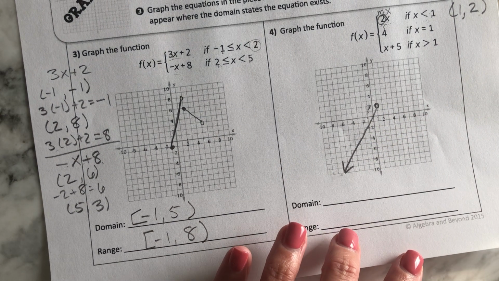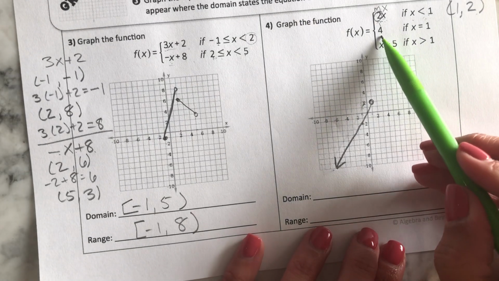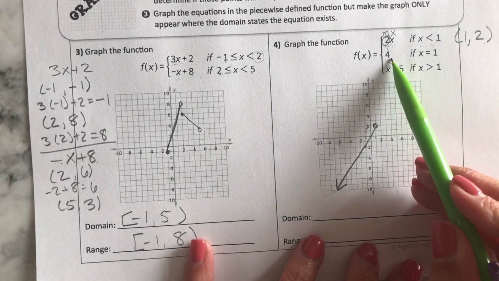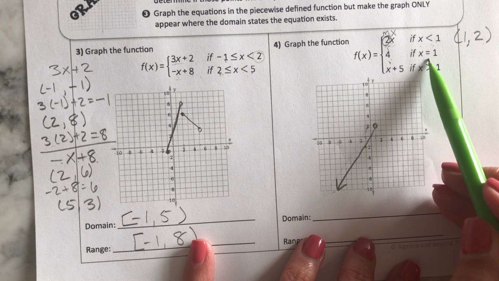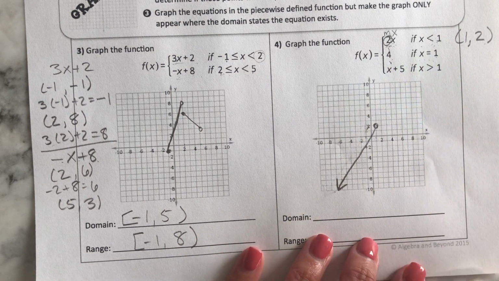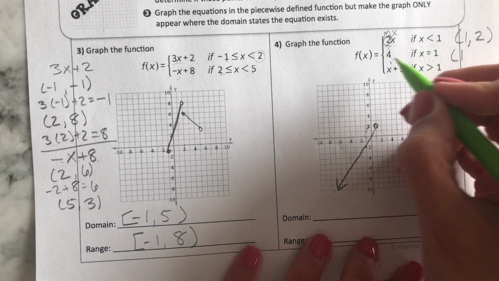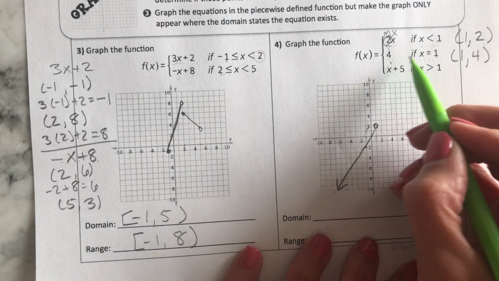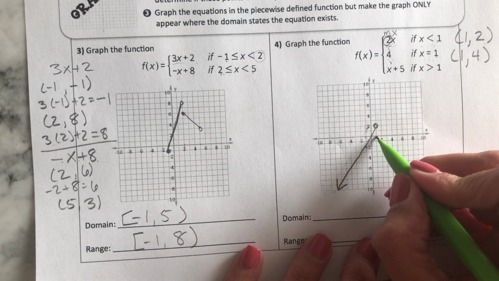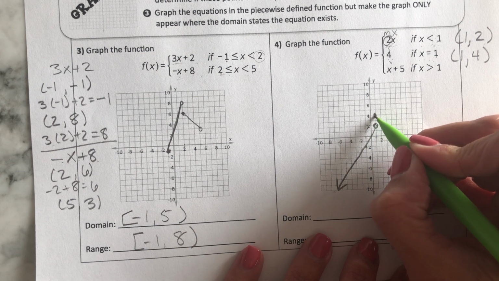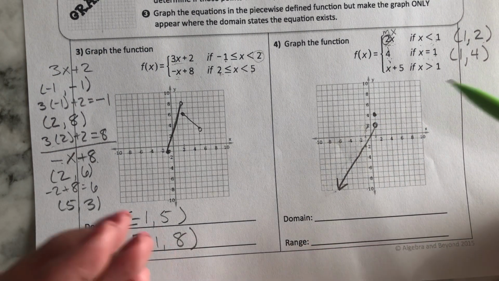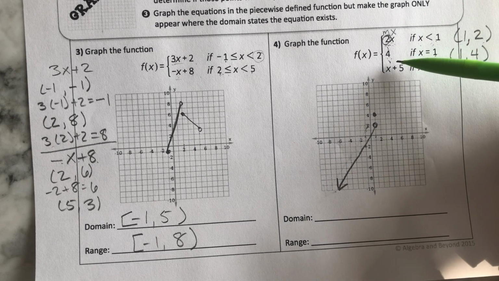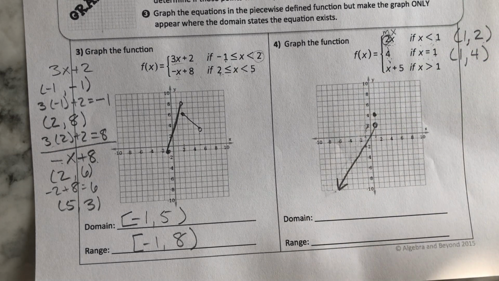All right. So next one is 4 if x equals 1. So I'm going to plug in 1. That's one of those funny ones where there's no x. So it's just 1, 4. The point 1, 4. And it's equal to, that means that there's only 1, 4. And that's it. We're done.